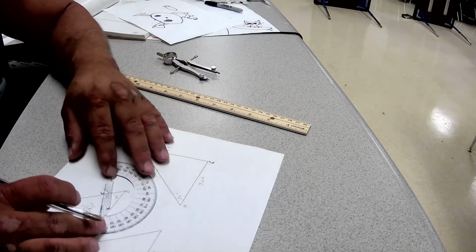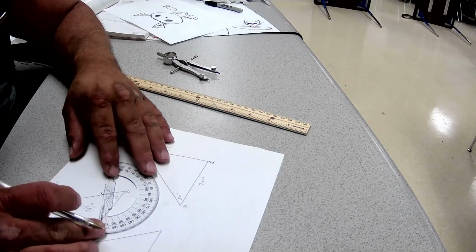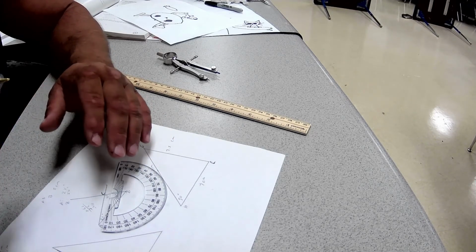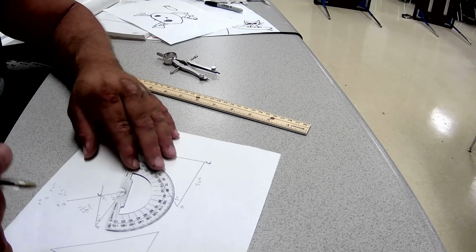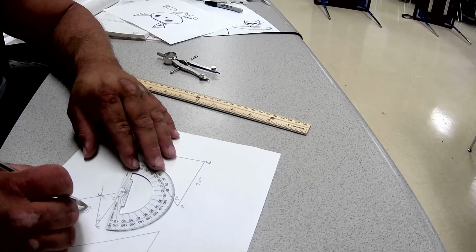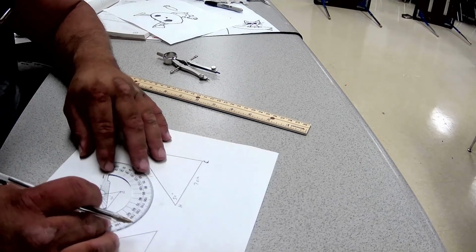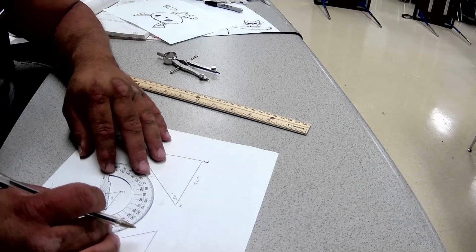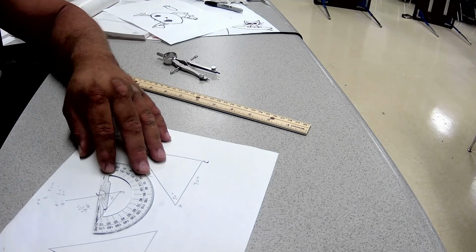Man, let me double check that. Okay, so notice that you always double check your work. Because really, what should it be? 105 degrees. Okay, because the sum of the interior angles of a triangle is 180. Oh, you know what? It is 105. You know what I did wrong? Same thing y'all are going to do wrong.